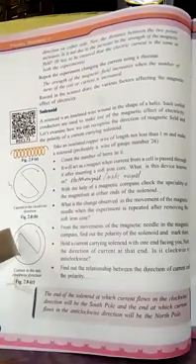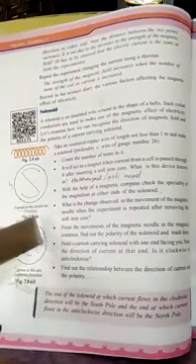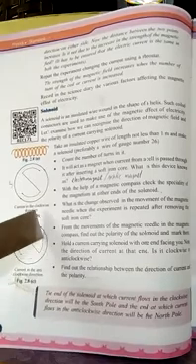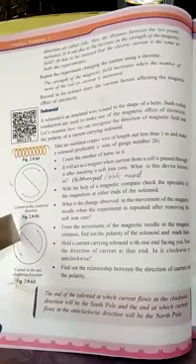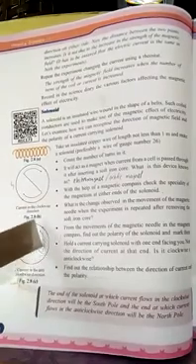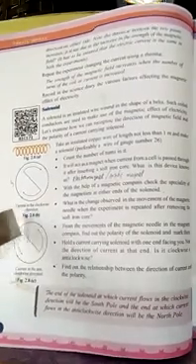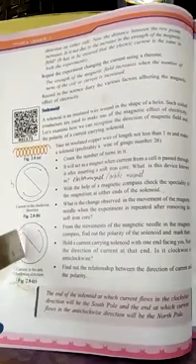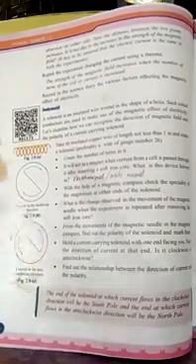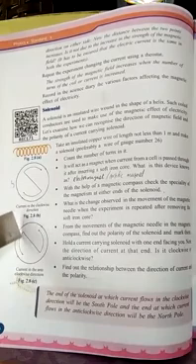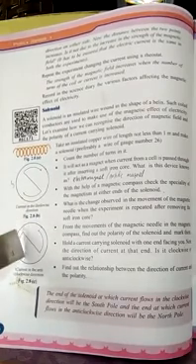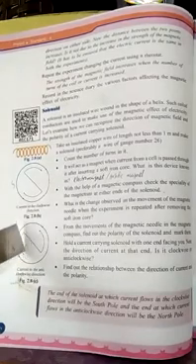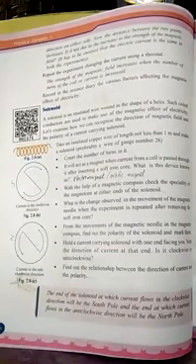By using this letter N, we can complete the circle if we move in this direction, in the anti-clockwise direction. So the end of the solenoid through which the current flows in the anti-clockwise direction is the north pole of the solenoid.